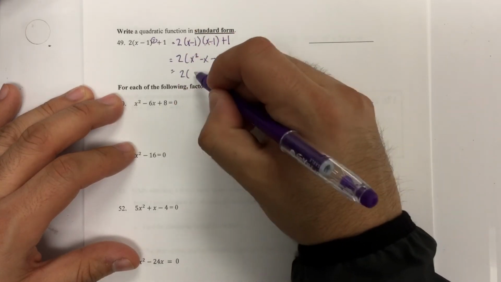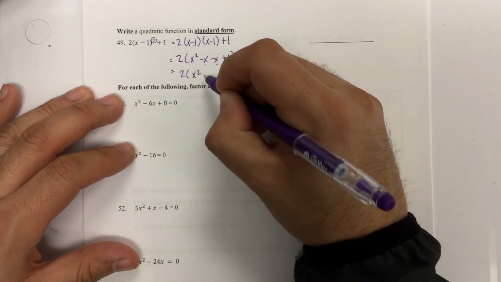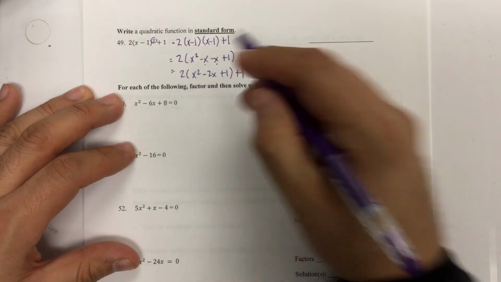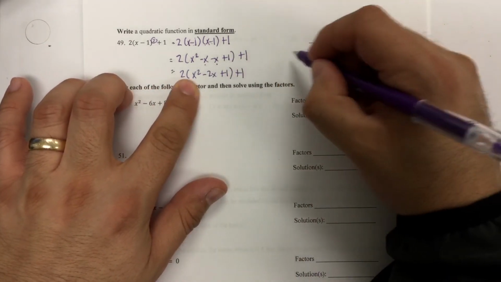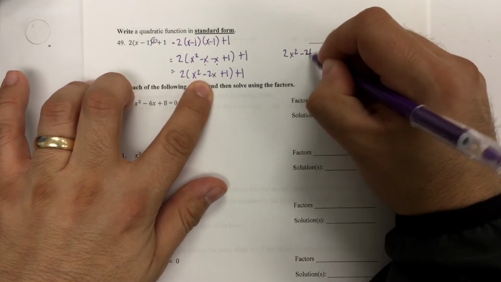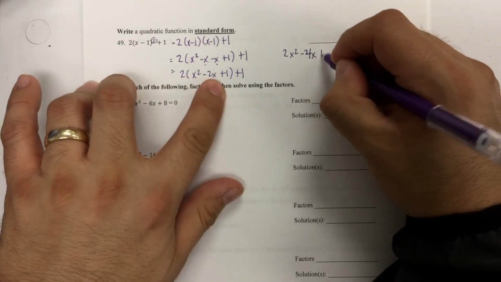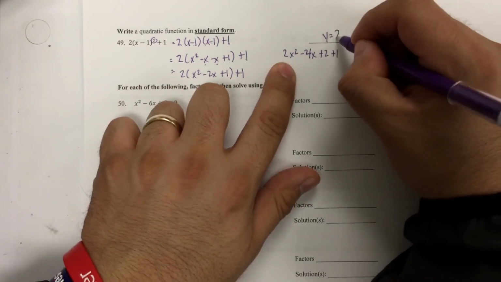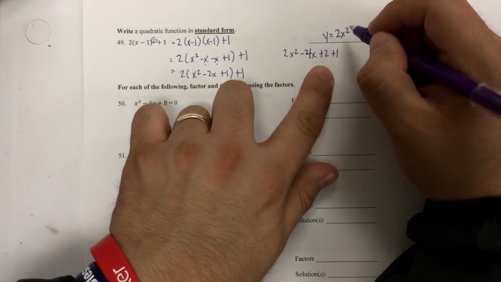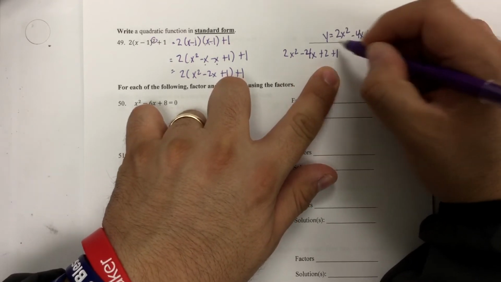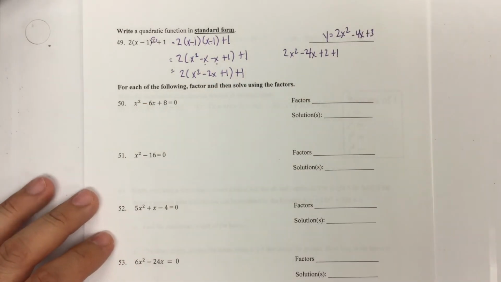2, and this is going to combine like terms. X squared, negative x plus negative x is negative 2x. We're going to distribute the 2. So this would be 2x squared. 2 times negative 2x is negative 4x, and 2 times 1 is 2, and don't forget your 1. And last, we combine like terms, so we have 2x squared, negative 4x, and then 2 plus 1 is 3. And there's my standard form.